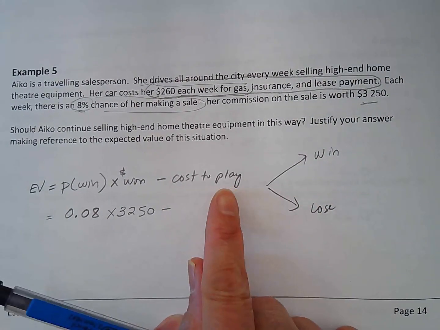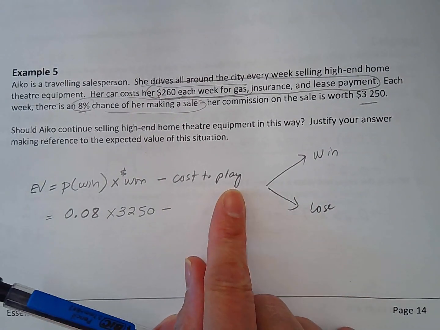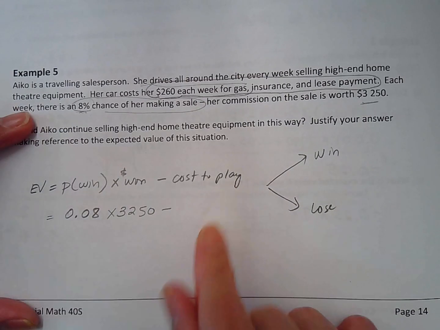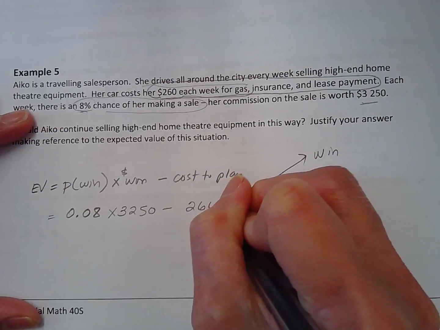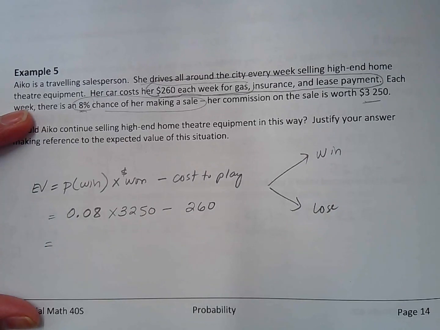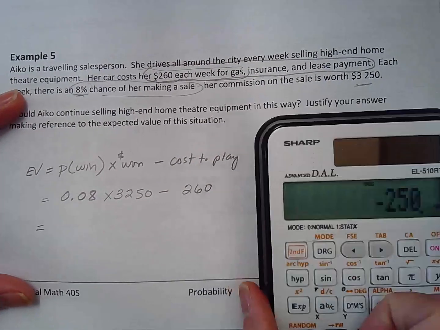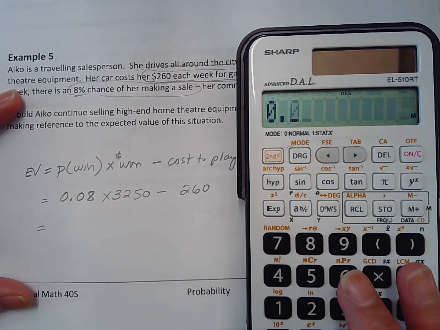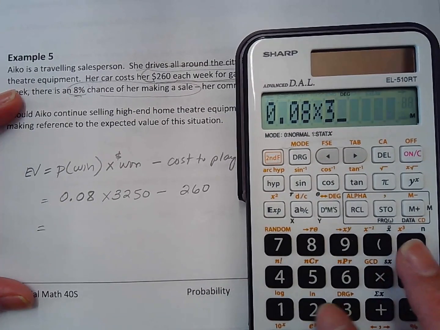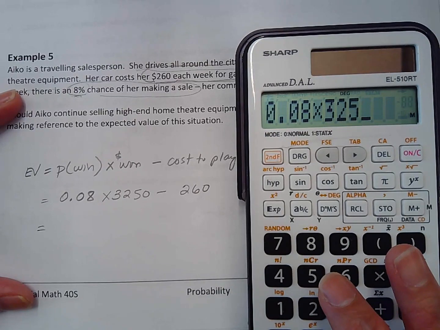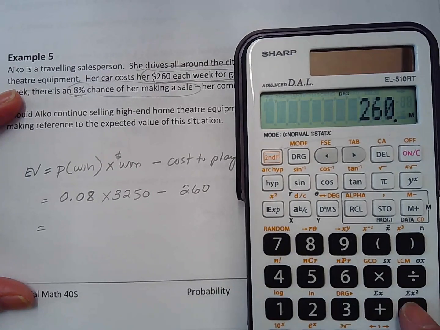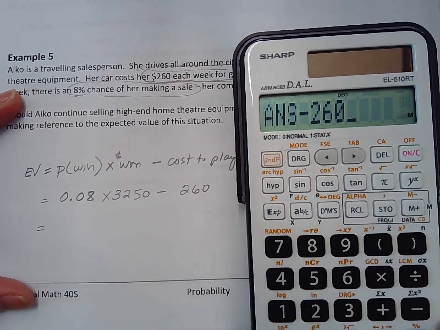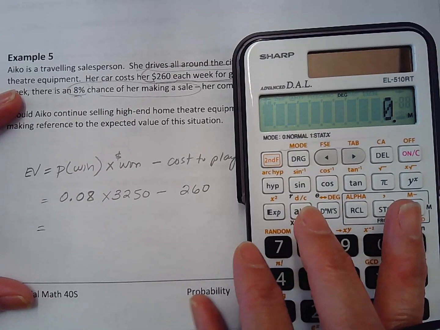Minus the cost to play. How much did she put in? She's gonna put in $260. So let's figure that out. 0.08 times 3250 minus 260. Oh no. She's gonna get $0.